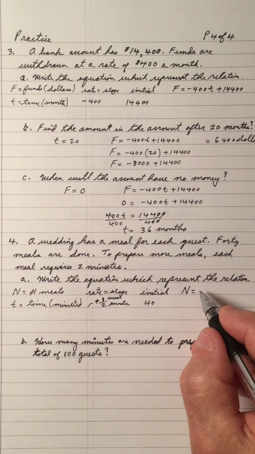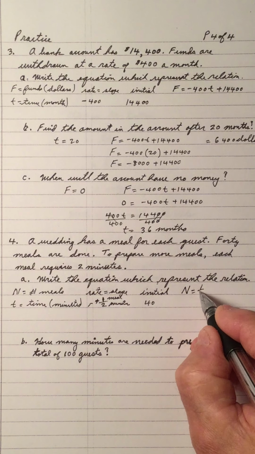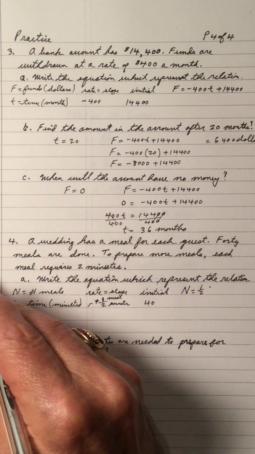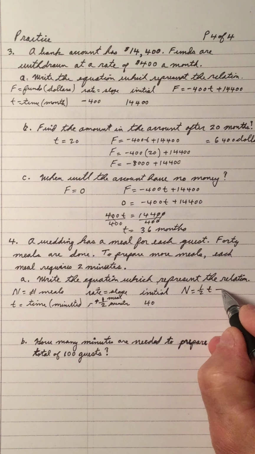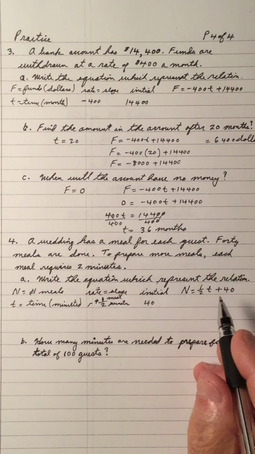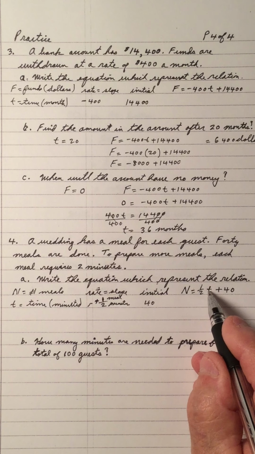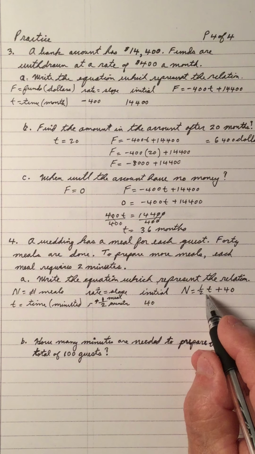The rate is a half, in terms of time, and the initial value is 40. So N is the number of meals, one meal for every 2 minutes, and we start off at 40. So N equals a half T plus 40.